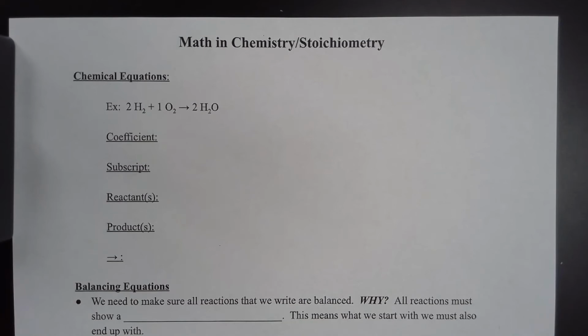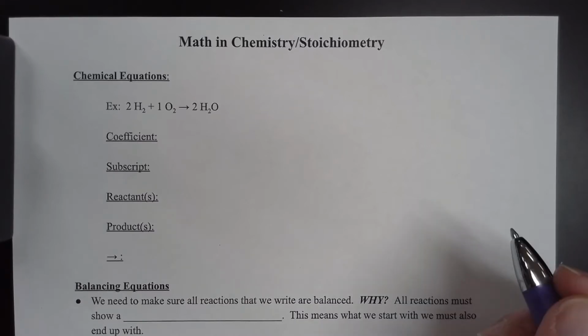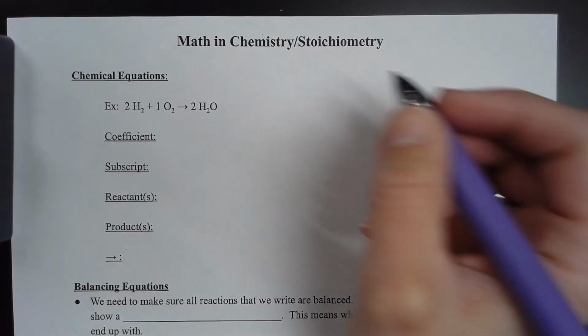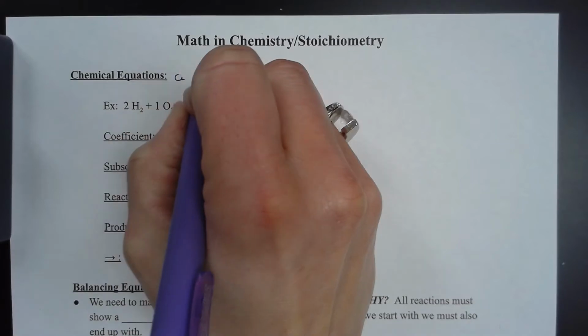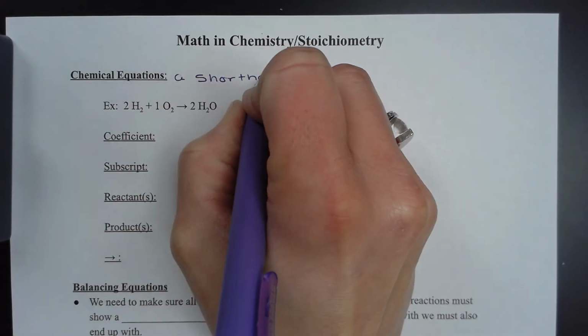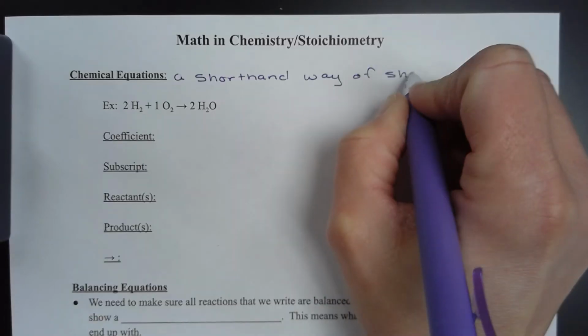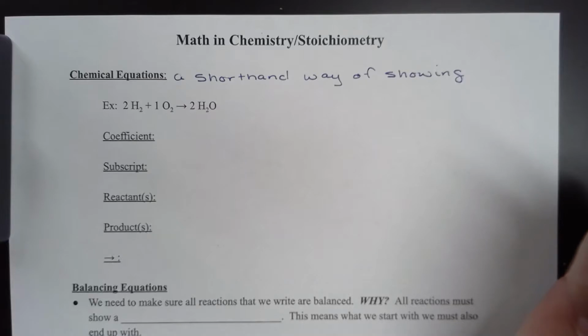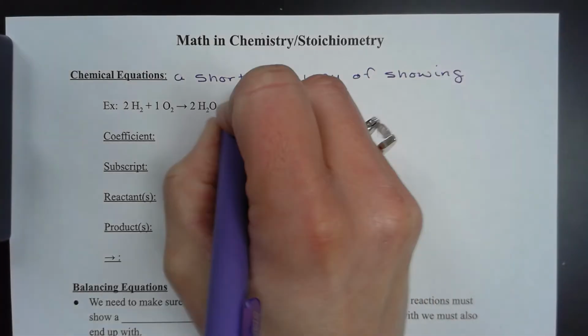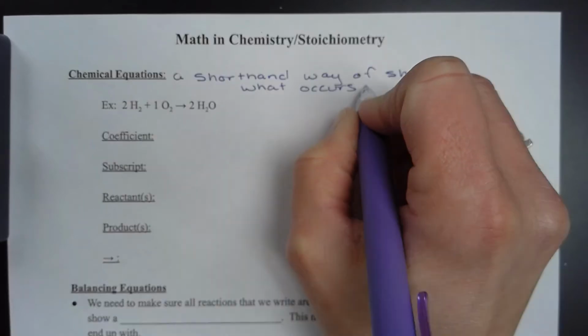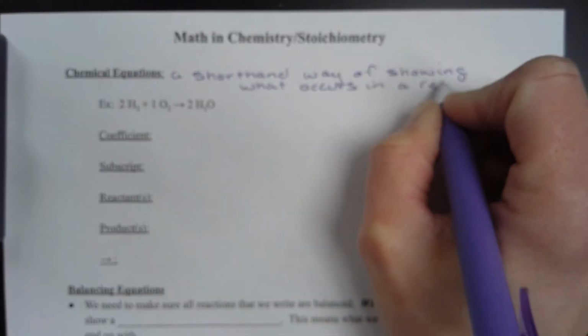Taking notes on the math and chemistry stoichiometry unit. Now, there's a few things we need to know before we can get going, and that's some definitions. A chemical equation is a shorthand way of showing what is occurring in a reaction. A shorthand way of showing what occurs in a reaction. And we'll take this example.